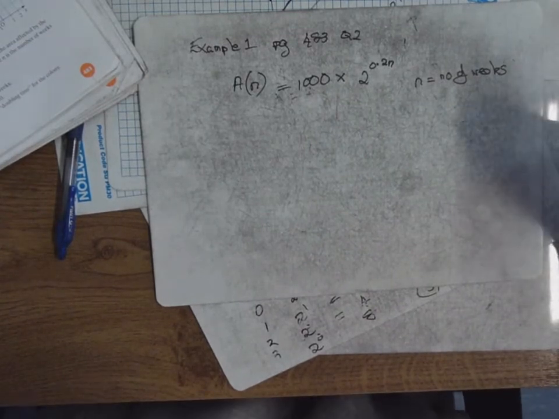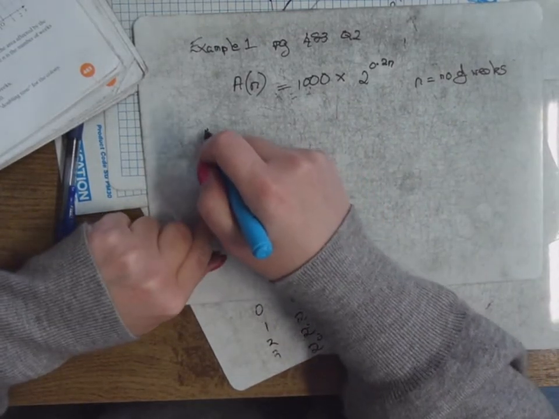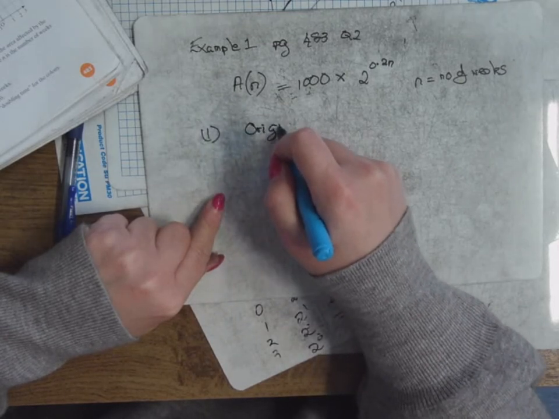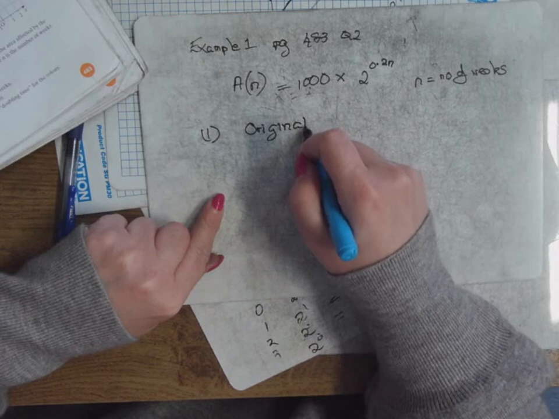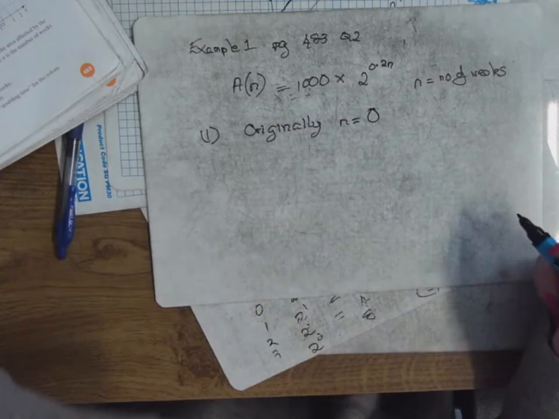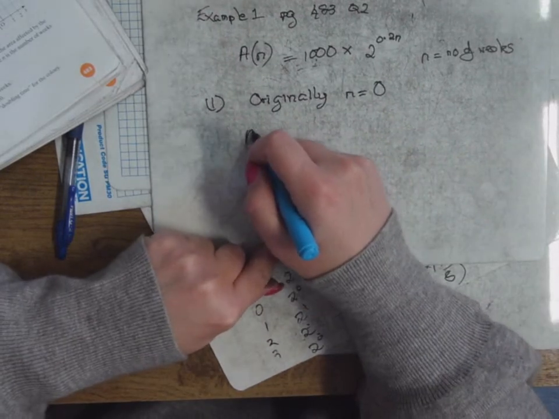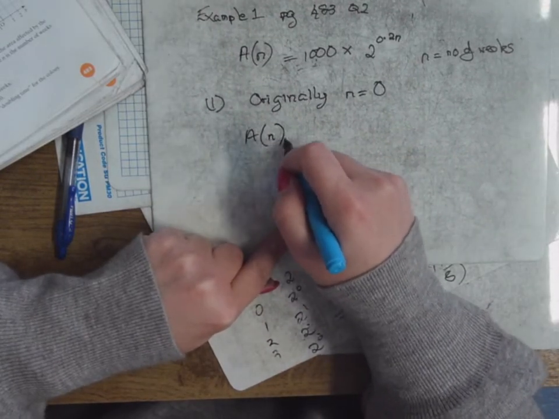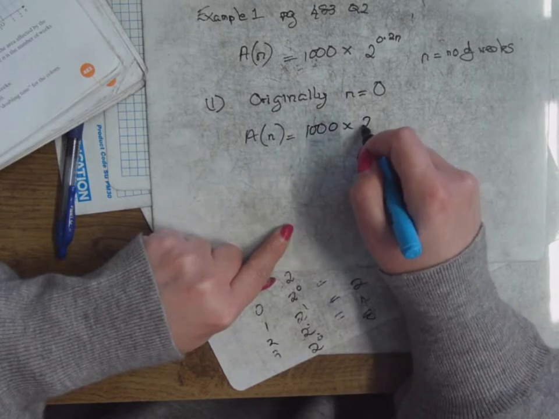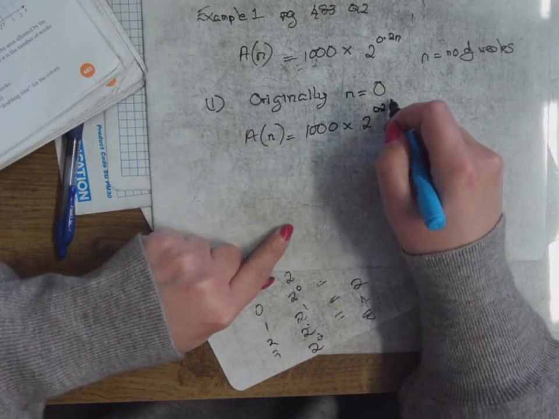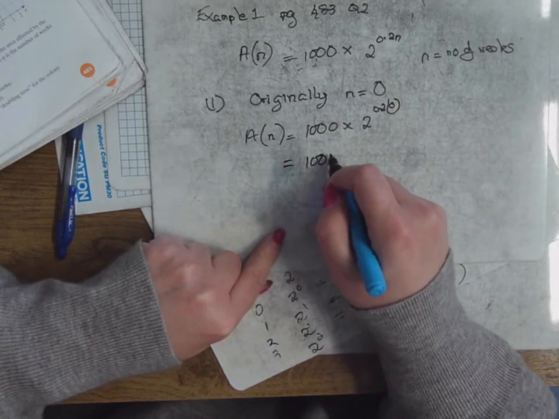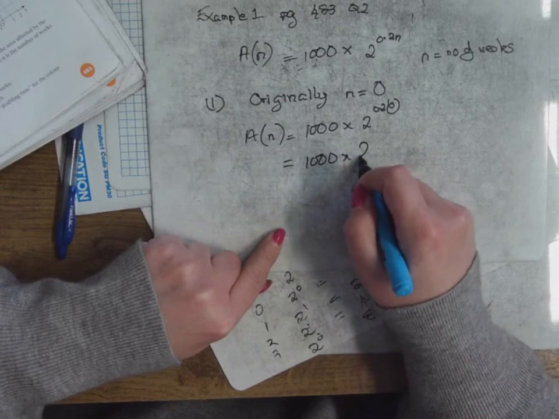It says find the area originally affected. Originally means at the very start. So what does n equal to at the very start? 0. So the area as a function of n is equal to 1000 multiplied by 2 to the power of 0.2 times 0. So that would be 1000 multiplied by 2 to the power of 0.